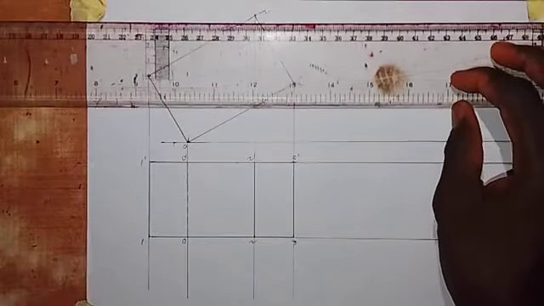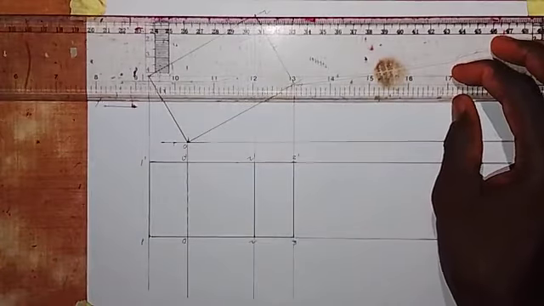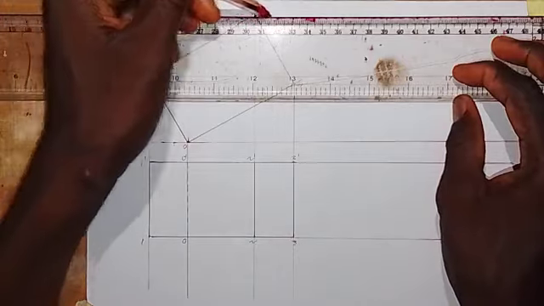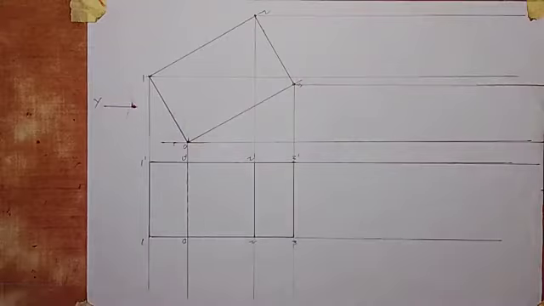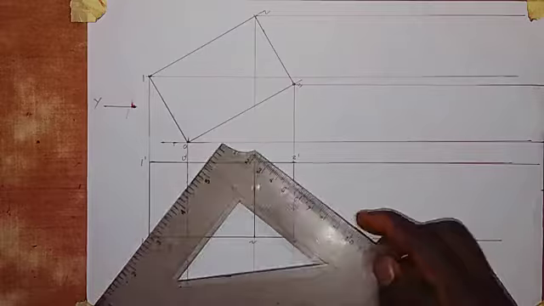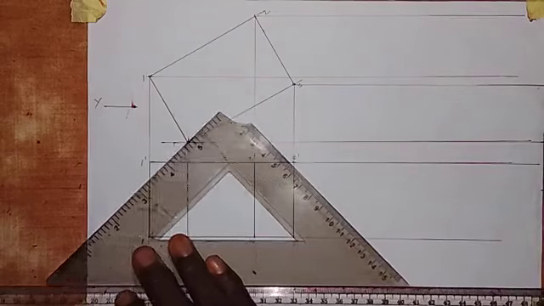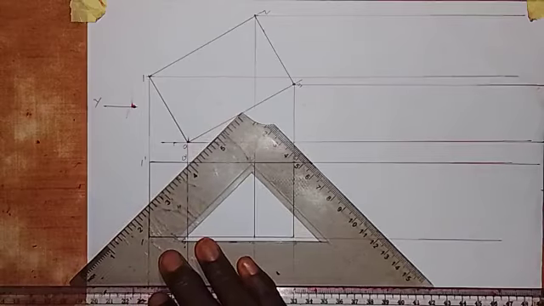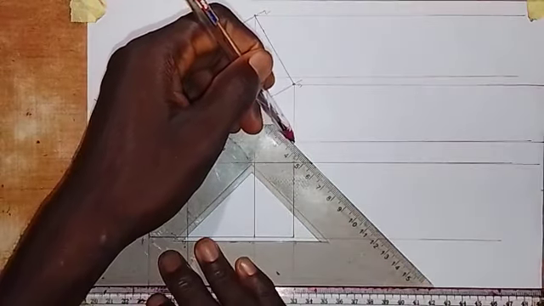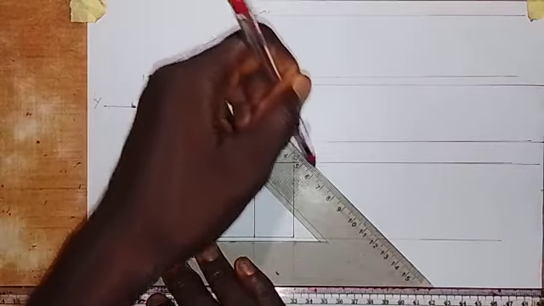Okay, then we come to this point 2. So we draw a line in this direction. So we have these lines. All right, so now what we are going to do, just as we do for normal orthographic projection, we take now a 45 degrees square, so bring it to this point here, and then we draw a line at 45 degrees to these horizontal lines. So we draw like this.